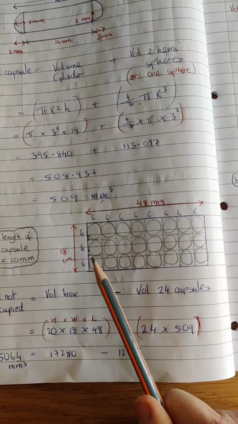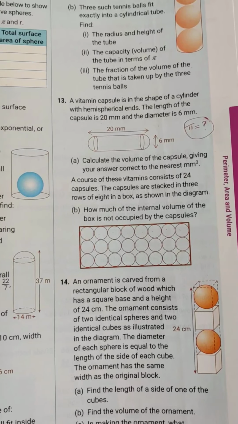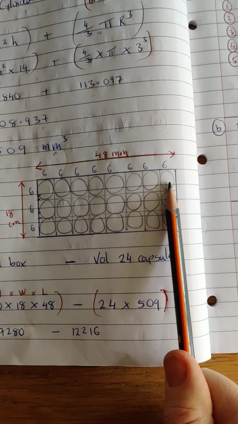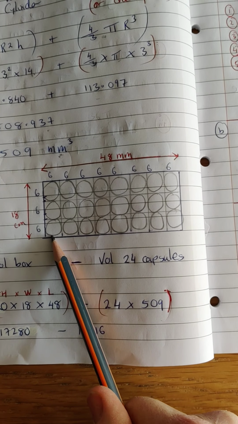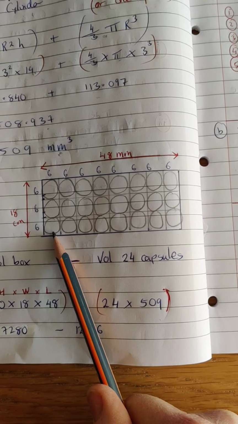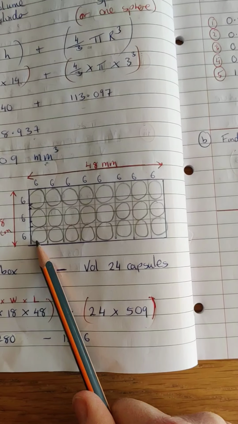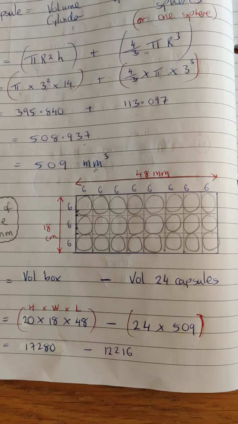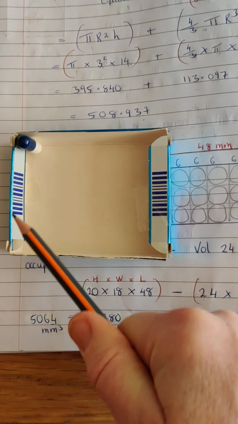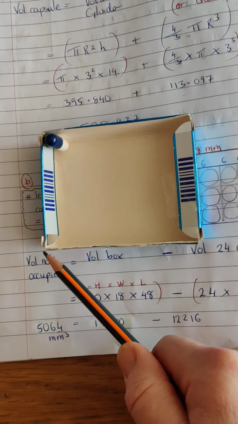I just did this drawing out again. Yeah, so 8 going across here and 3 going down here. Well, 6 8's 48, and 3 that way gives you 18. So I'm trying to find the dimensions of the box to get the volume of the box first. Now, I know now that this is 48. This is 6. No, it's not. This is 18.